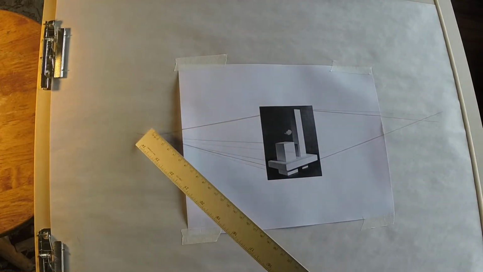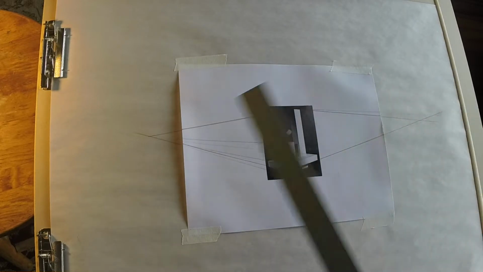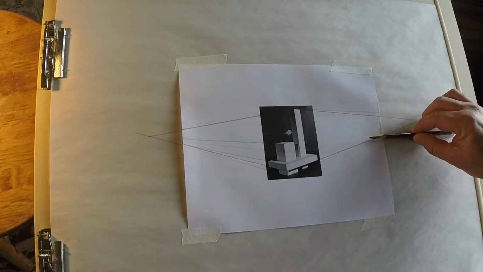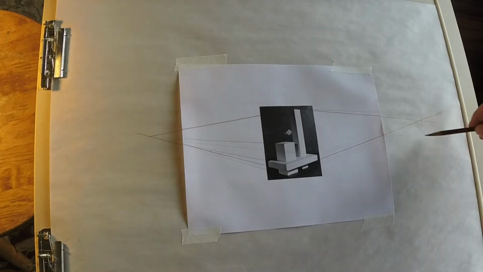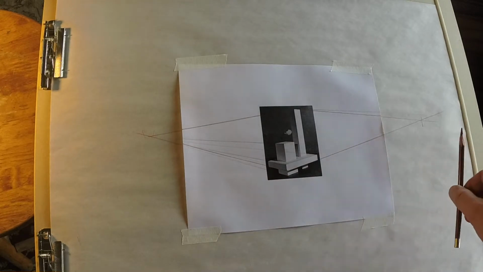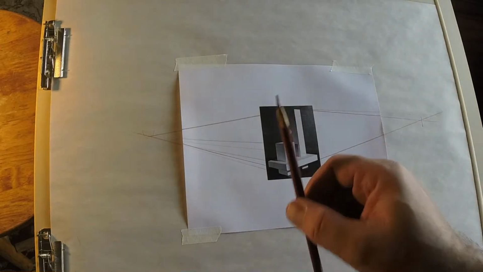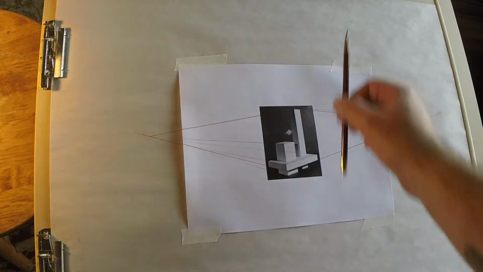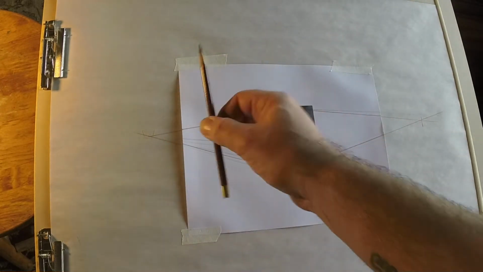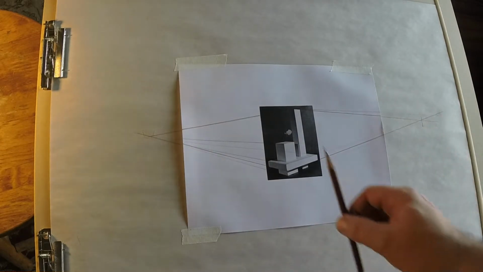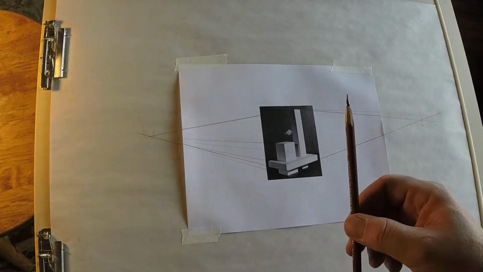So we see our vanishing points are way out here, and that's like 2, 3, like 3.5 whole papers away. So that's not always a practical thing to do. We can't always transfer, do a sketch, do a thumbnail, and then transfer it to a large page. So just a couple of concepts are going to help you out.